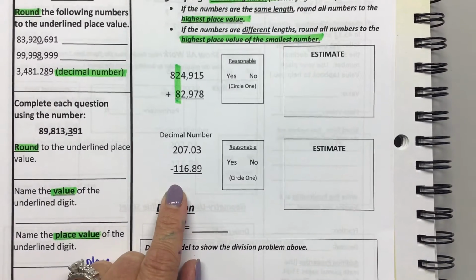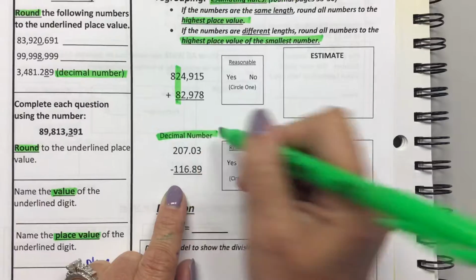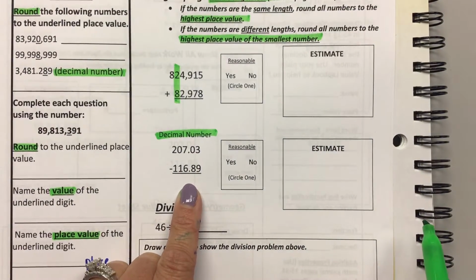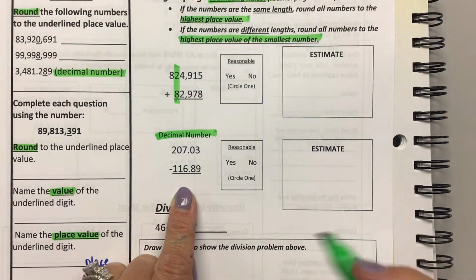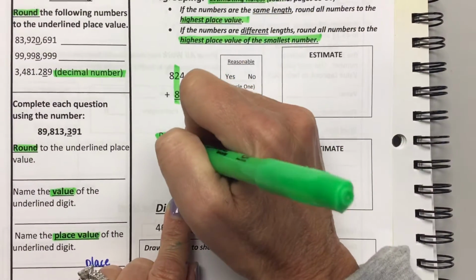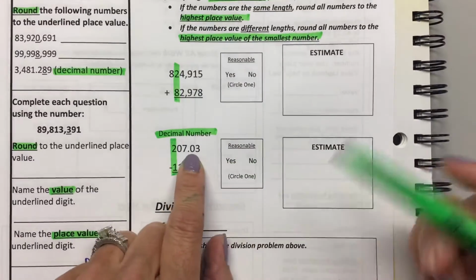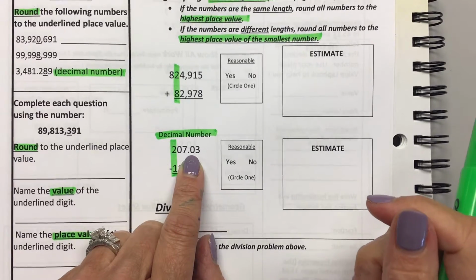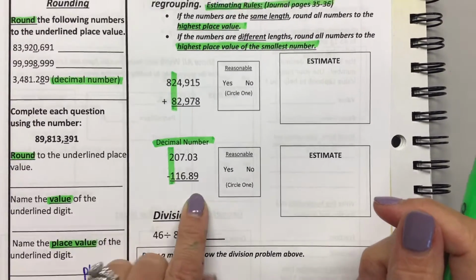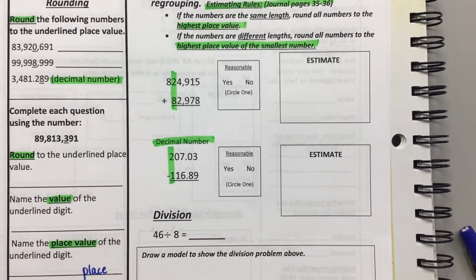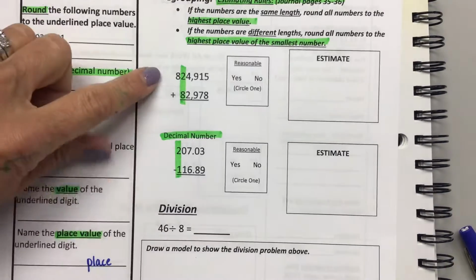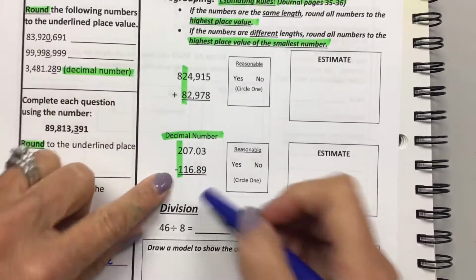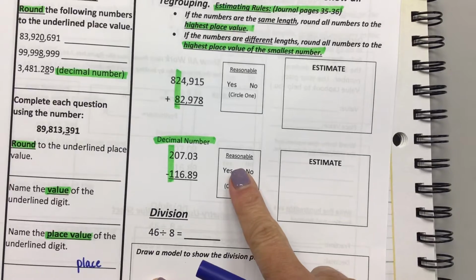And then here we are subtracting. There is a decimal. What place value column will I round to? The hundreds. Now I have a question. Will I make this 0.00? No. I will take my decimals off. Okay? And it's subtracting. You also need to find the actual sum and the actual difference here. And then do the estimate and then decide if it's reasonable.